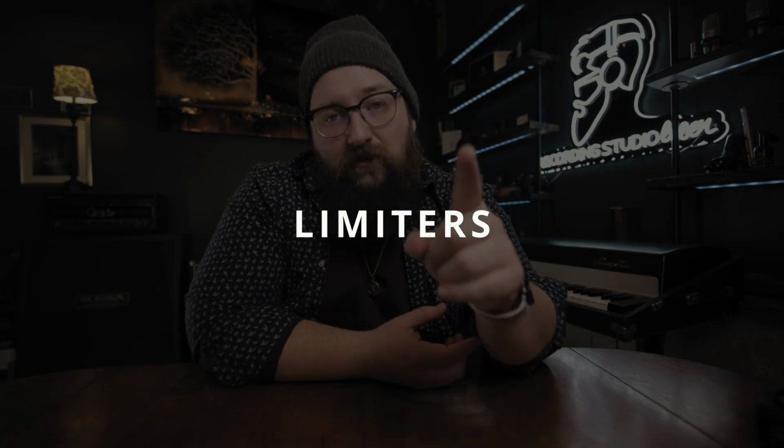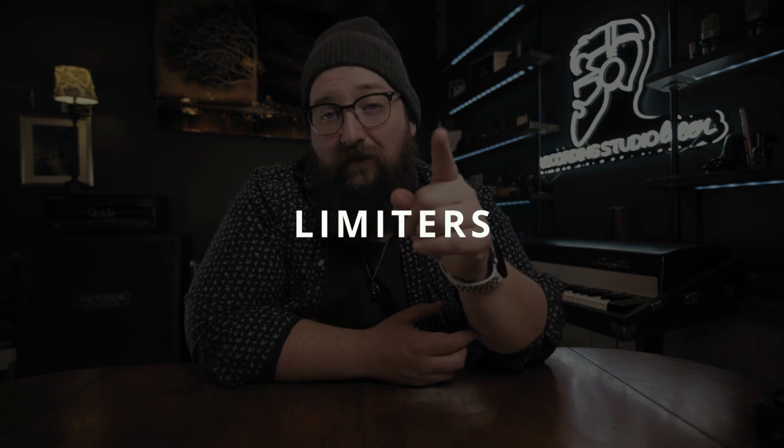Last section, limiters. Just a reminder, I have some bonus ones here at the end. Limiter plugs. I will go at this with the caveat that I don't use limiters very heavily. For me, they're very precise tools. That's how I view limiters, especially in the context of mastering. I'm not trying to just abuse it. If you're going for a limiter, you just want to control something.